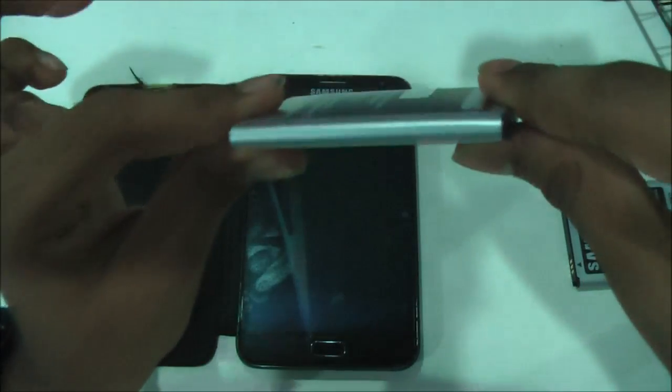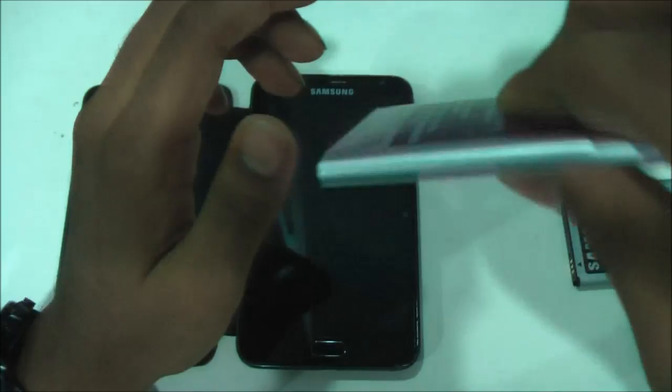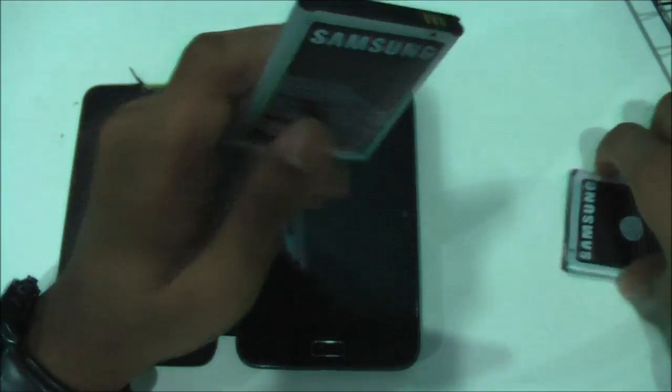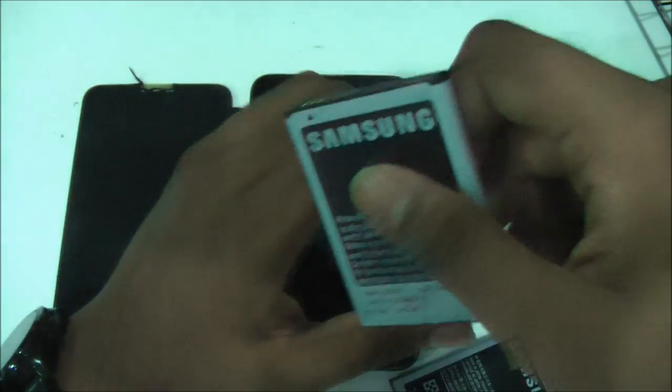So this is how the battery looks if your phone starts having this flickering problem. And just change the battery, guys, and the problem will be solved.